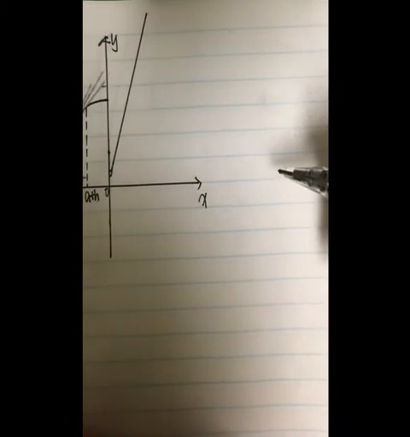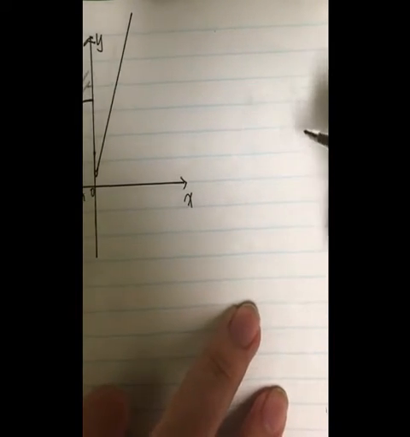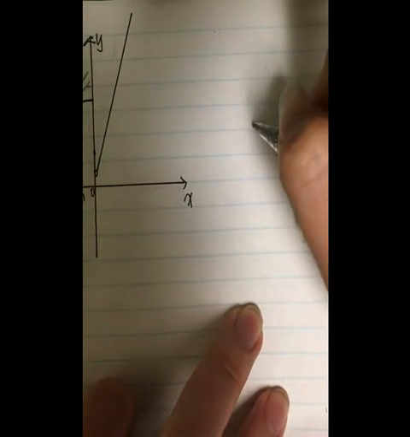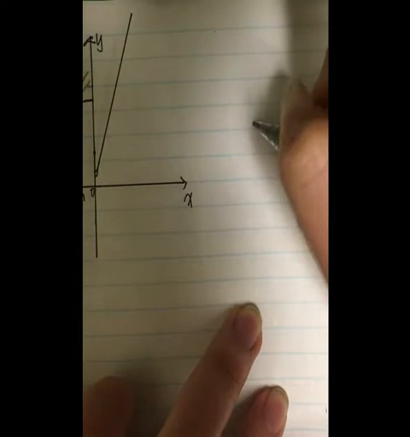Now we have the secant line, so we can write the slope of the secant line in formula.